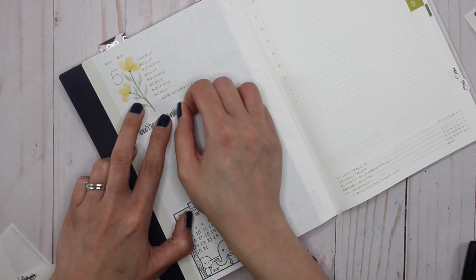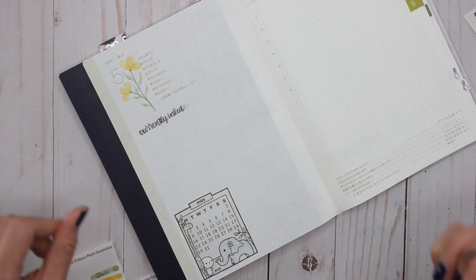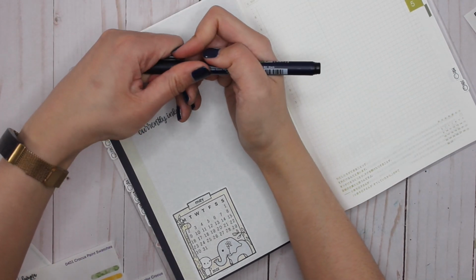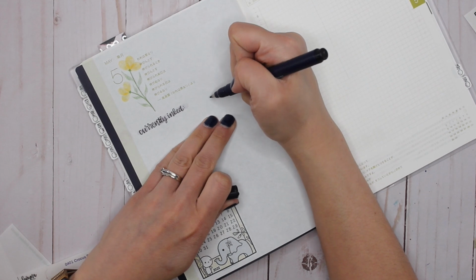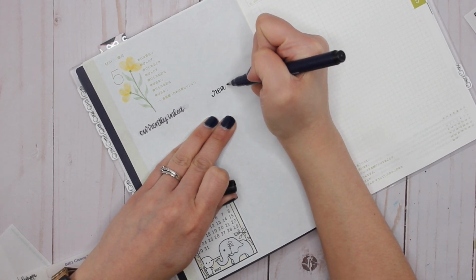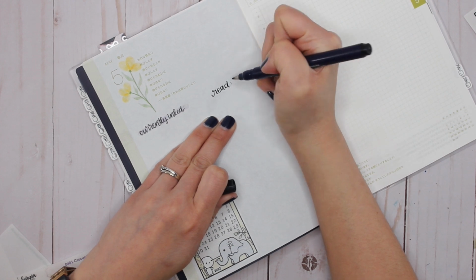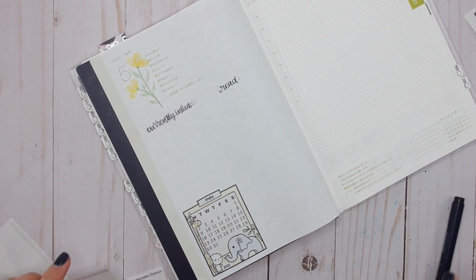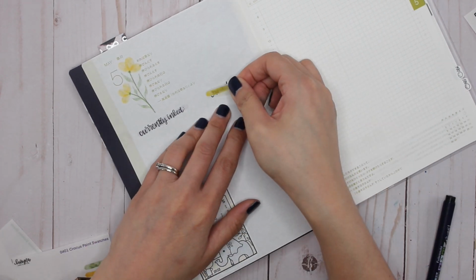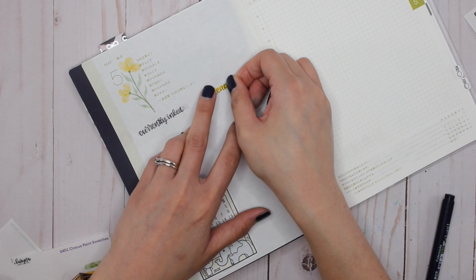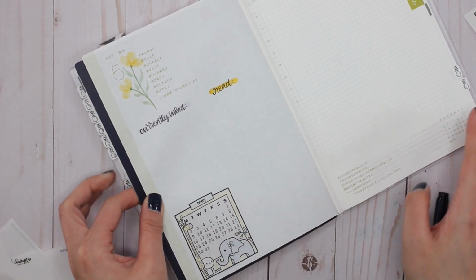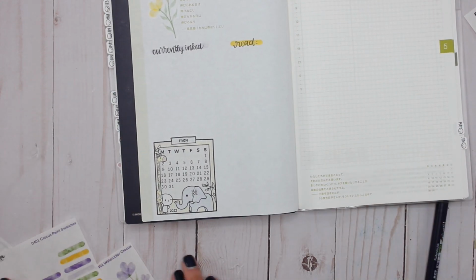And I like that. Perfect. And then I will put here, I've read, and put the yellow, and I'm going to keep it like that. I don't know if I'm going to do a no spend in May, but we'll see. So far it is very simple.